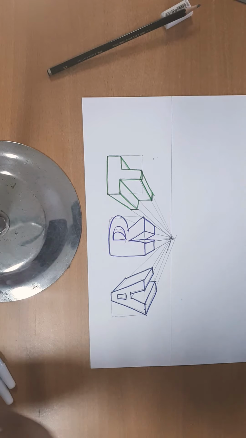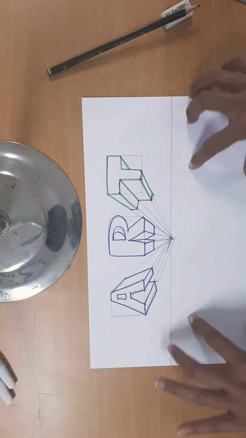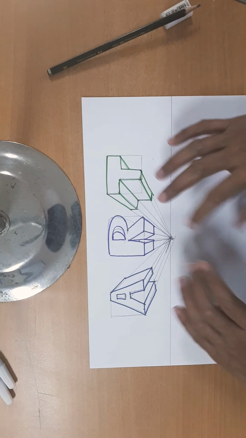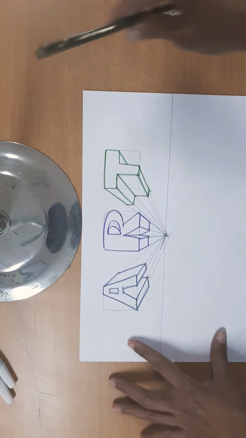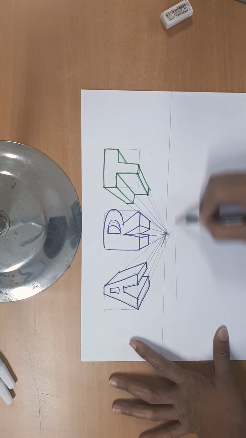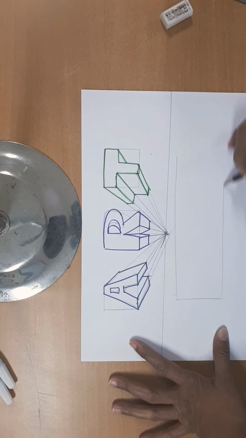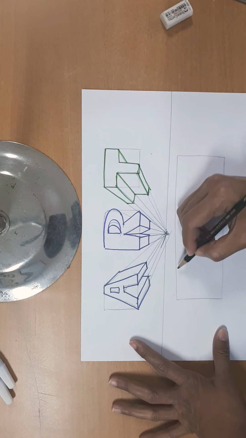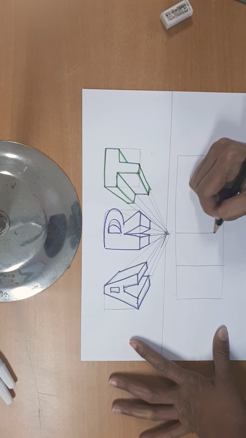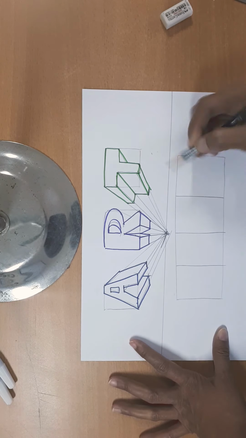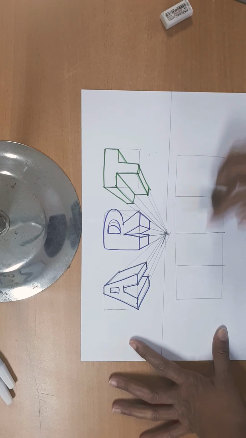Now, if you want to make all the letters into a word without giving a space between the letters, you can draw a rectangle and then divide it by how many letters you want to draw. I will use four boxes then. One, two, three, four. Okay.